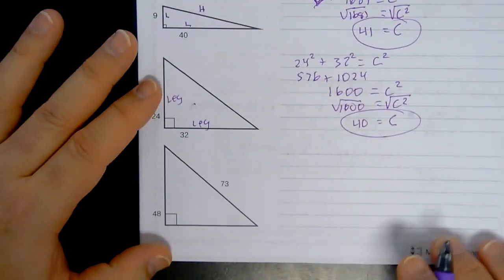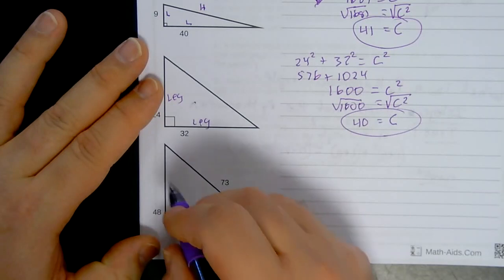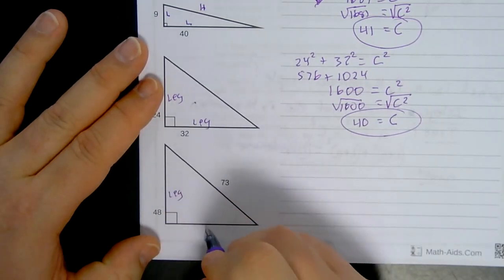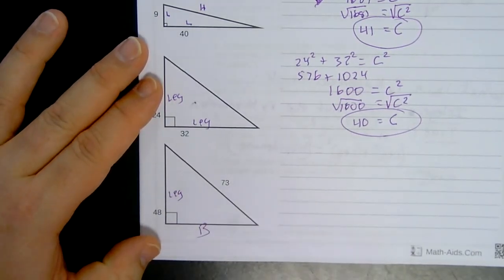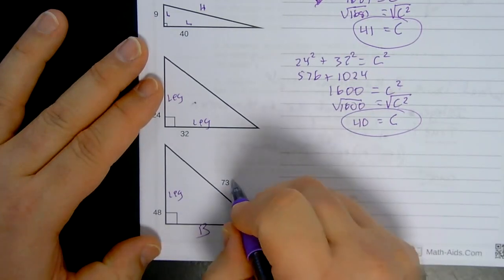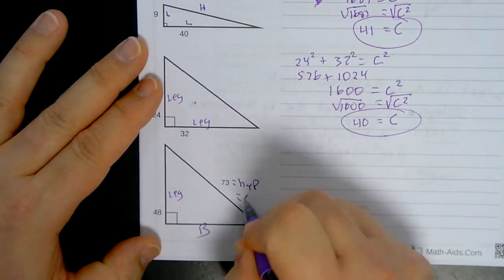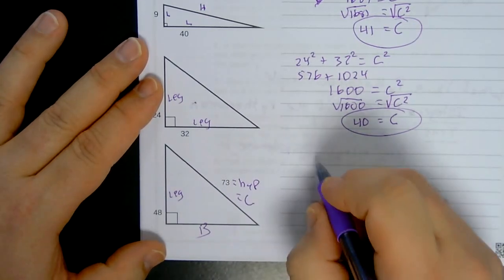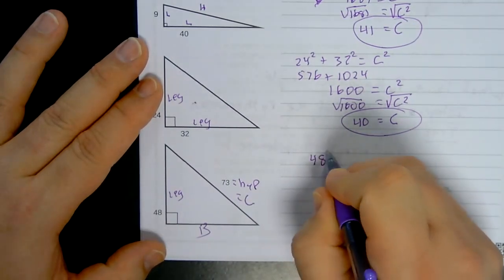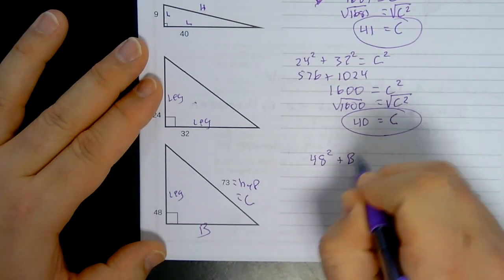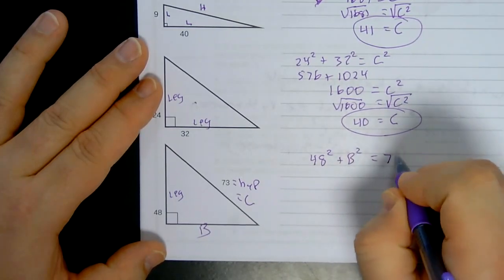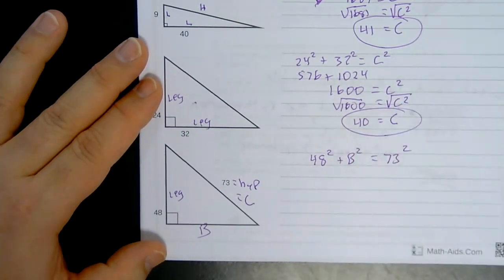The last question we do on this one, I'm given a leg this time. I don't know one of these legs. We'll call that b. And 73 is my hypotenuse, which we know we let that always be the letter c. So 48 squared plus b squared is equal to 73 squared.